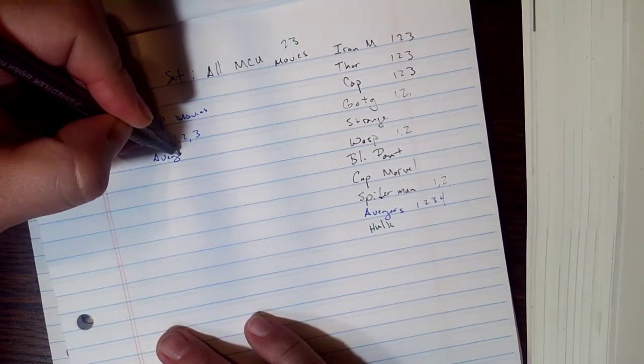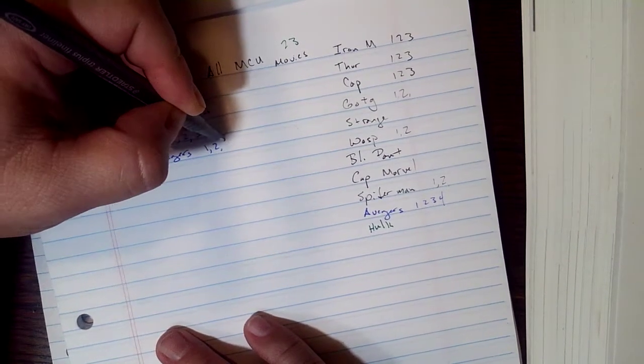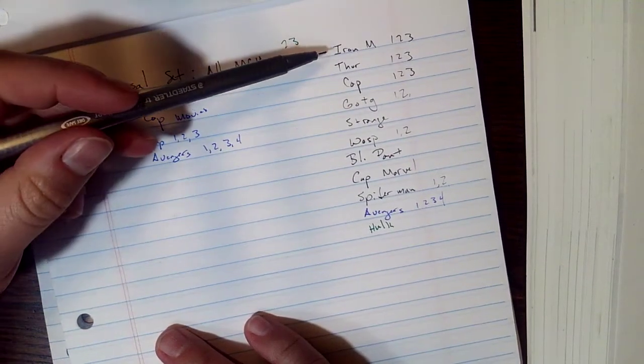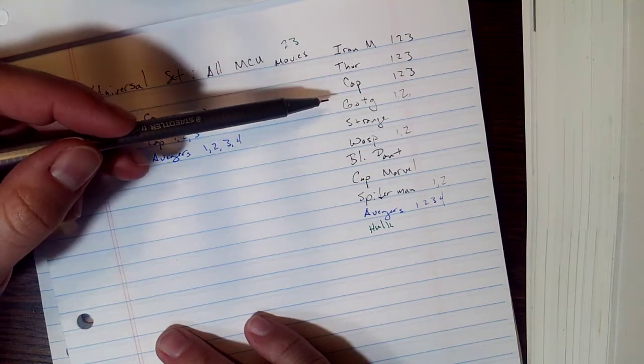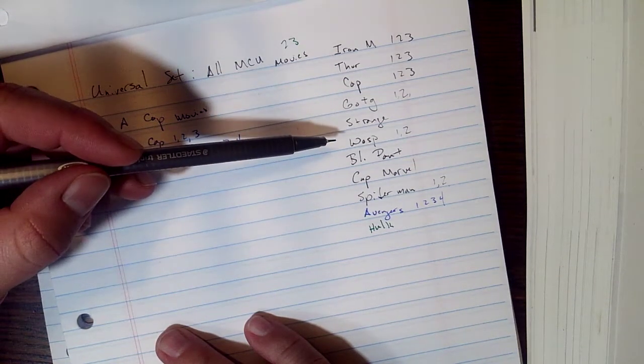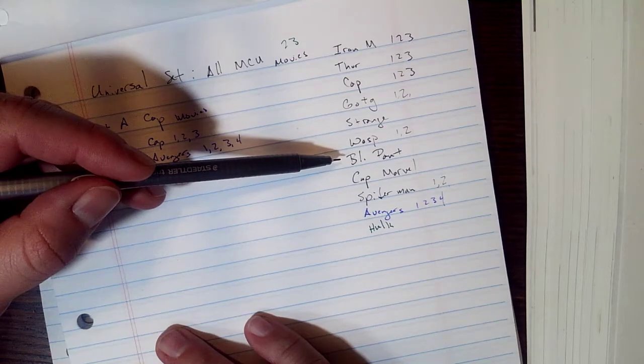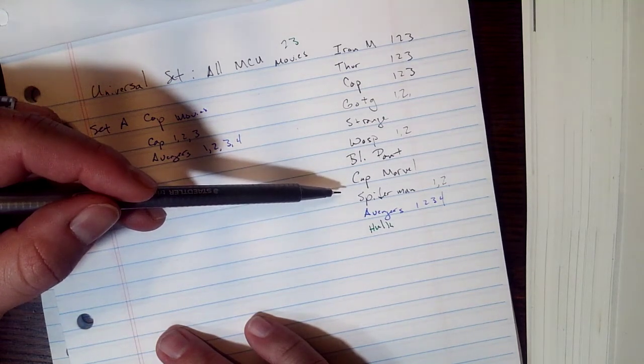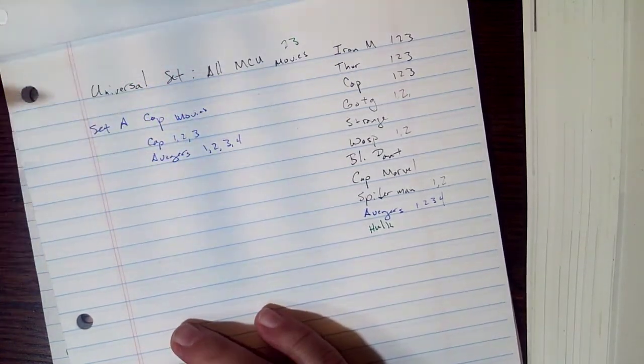Avengers 1, 2, and 3, and 4. I don't believe he's in any of the Iron Mans or any of the Thors. He's not in Guardians. I don't think he's in Doctor Strange, Wasp. I don't think he's in Black Panther, Captain Marvel, Spider-Man. I think that's it. I think those are all the movies with Cap.